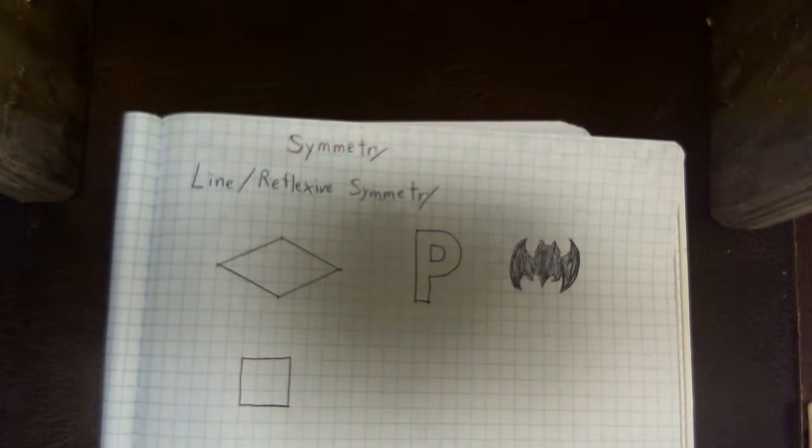We might see it in our faces. If we were to draw a line straight down our face, we would notice that both sides of our face look the same as each other. So what we're looking for in linear or reflexive symmetry is where could we draw a line that if we were to fold that shape on that line, we want all the points to match up perfectly with each other.